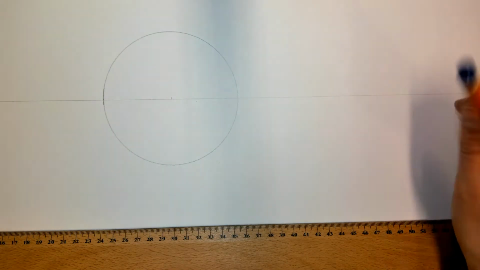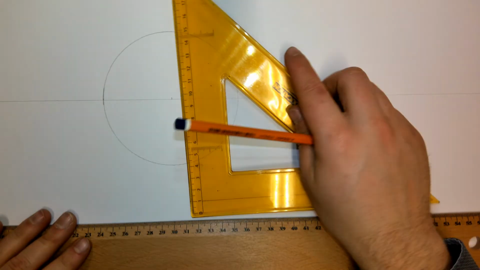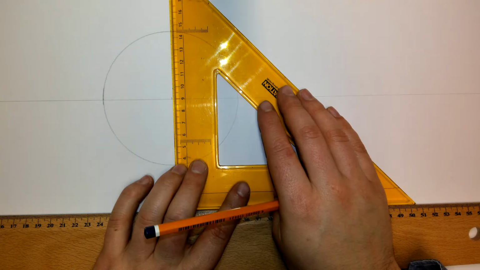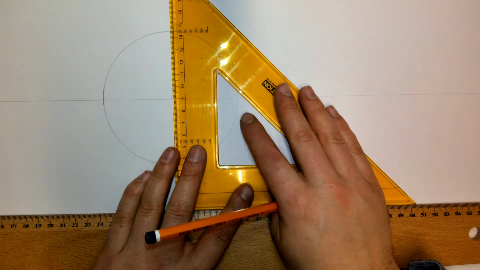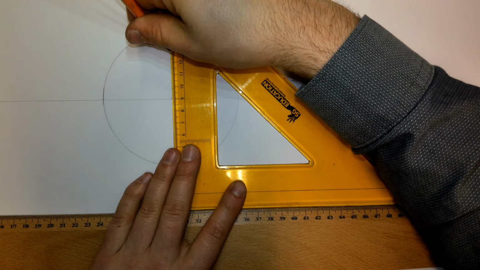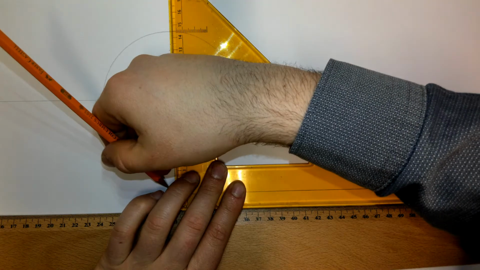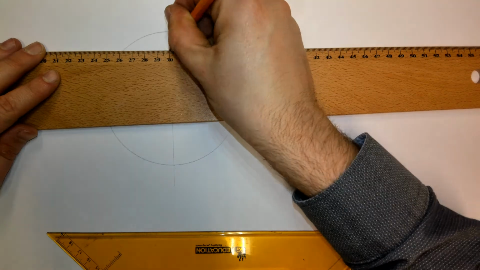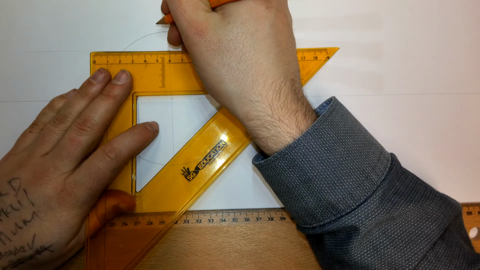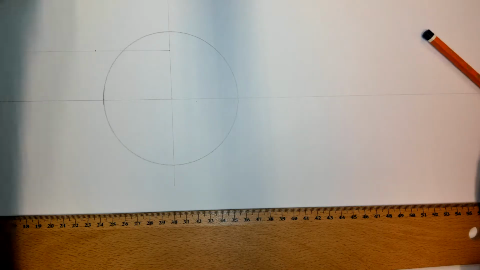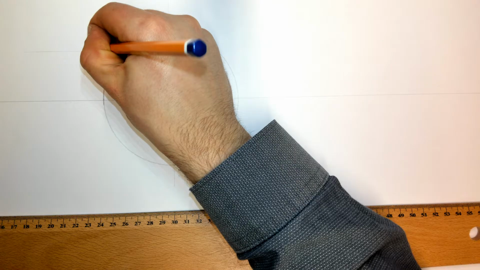Check where point B is. It says point B is on the ellipse. So locate point B for me. Have a look and think about where it is. It's up 40 and across 60 from the minor axis. So there's point B. B is on the ellipse.